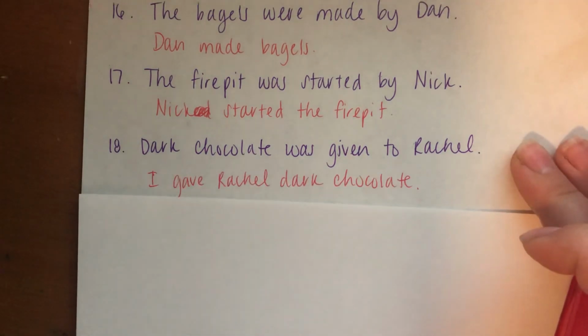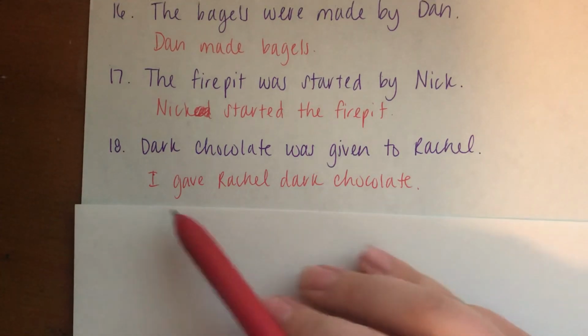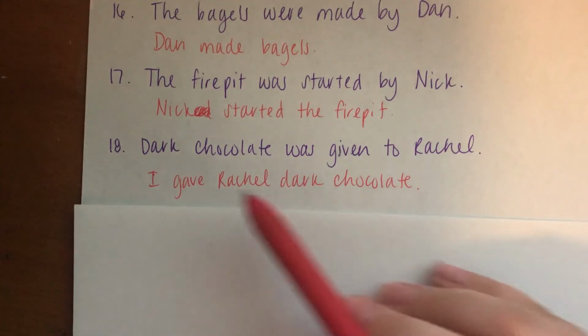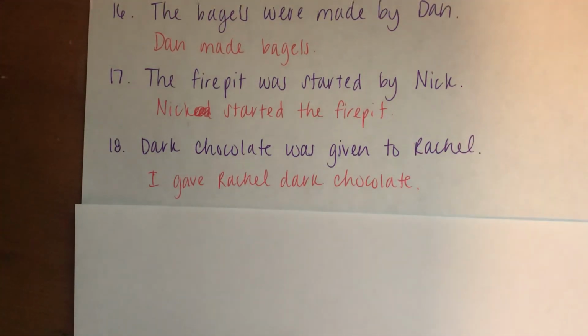So here, I made it up. I gave Rachel dark chocolate. Or you could say Bob gave Rachel dark chocolate. Or my mom gave Rachel dark chocolate. Anybody but Rachel. Well, I guess you could say Rachel gave herself dark chocolate, but it would be more like Rachel bought herself dark chocolate. So, sentences, there's going to be a variety of answers. There's no clear-cut one correct answer. Almost never. So if you have questions, please message me.